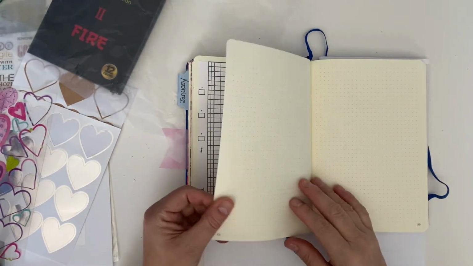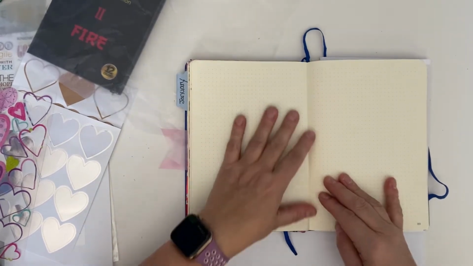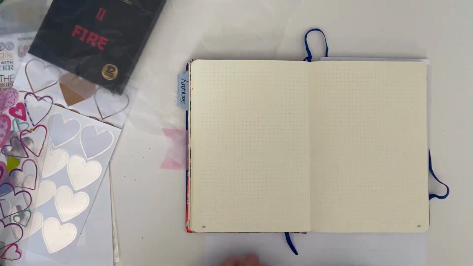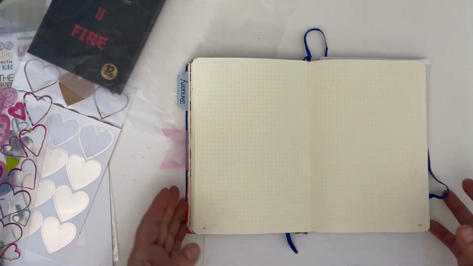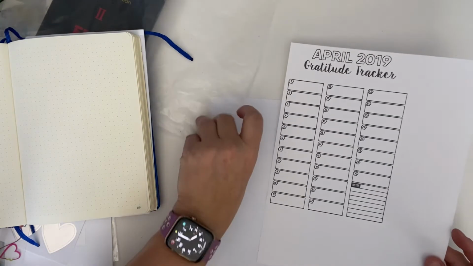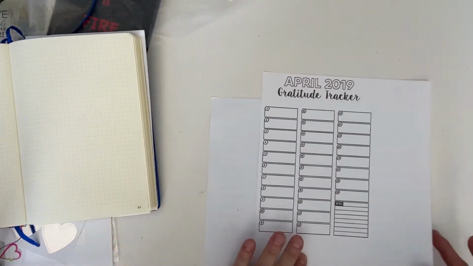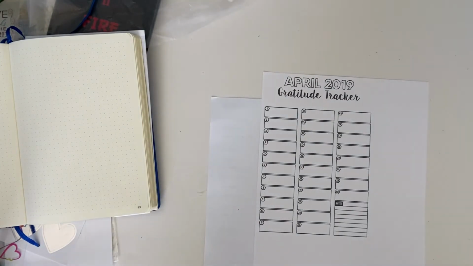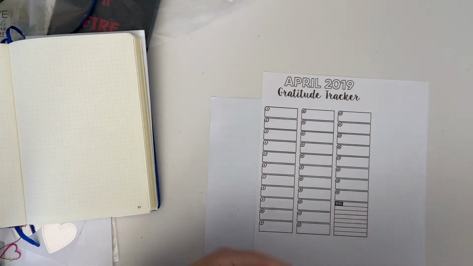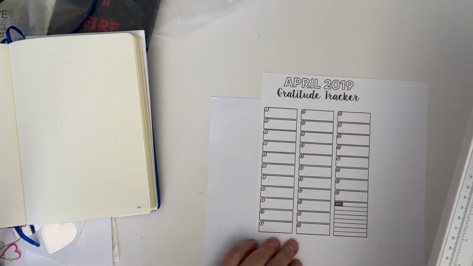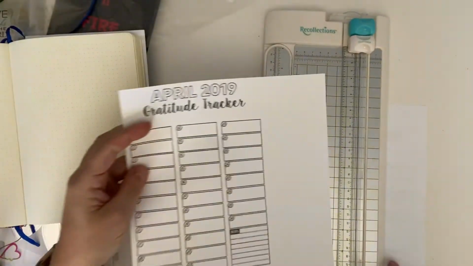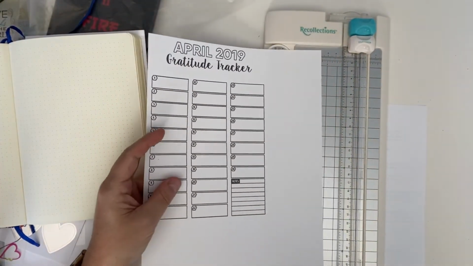All right, so I'm going to turn this page, make sure that that's nice and laid down flat there. Now for my gratitude tracker, I had bought this from a girl on Etsy, so you might want to go there to look for it. So I'm going to take my cutter and cut this down to size, and I'm going to cut off the April as well.